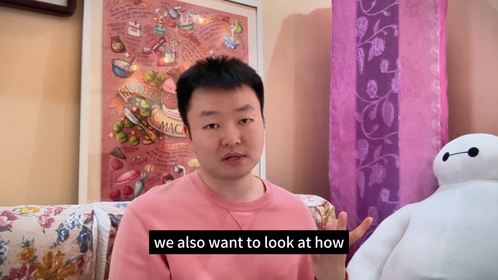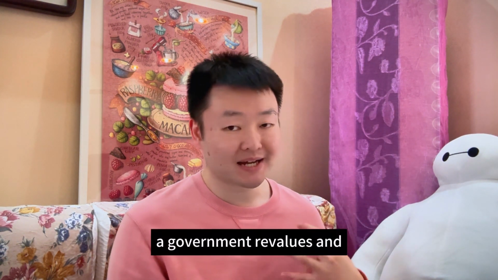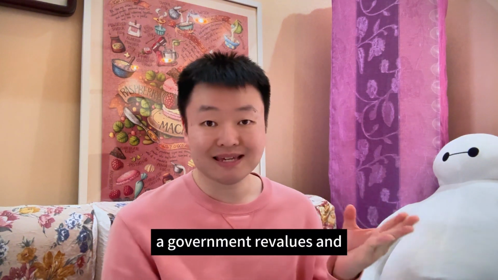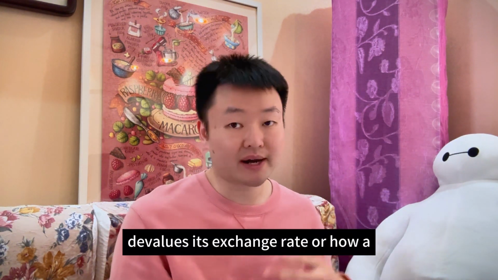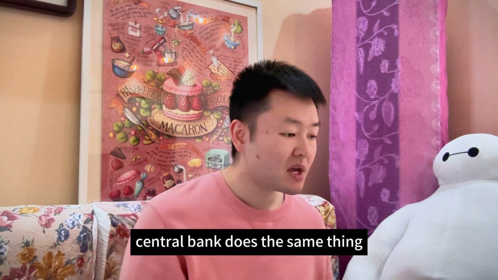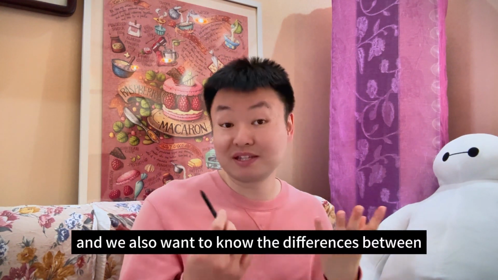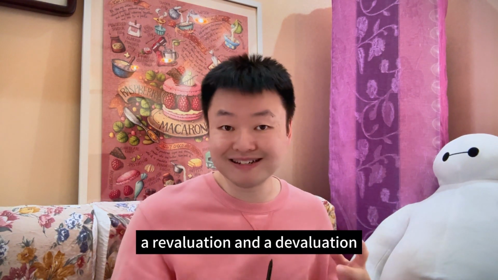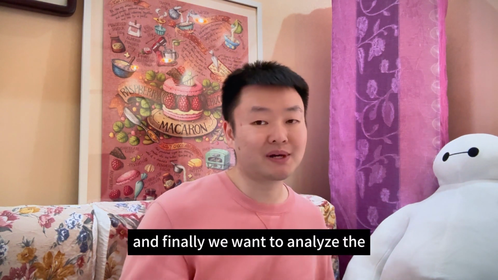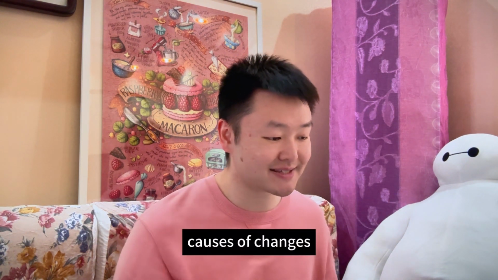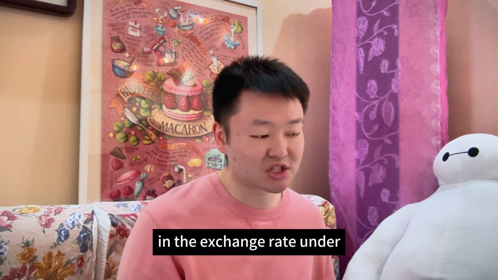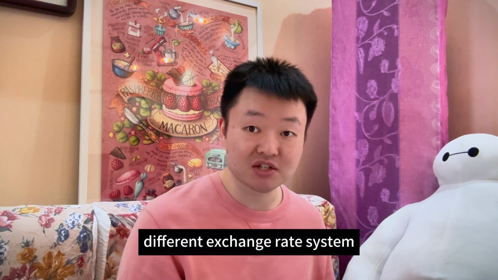We also want to look at how a government revalues and devalues its exchange rate, or how a central bank does the same thing. And we also want to know the differences between a revaluation and a devaluation. And finally, we want to analyze the causes of changes in the exchange rate under different exchange rate systems.